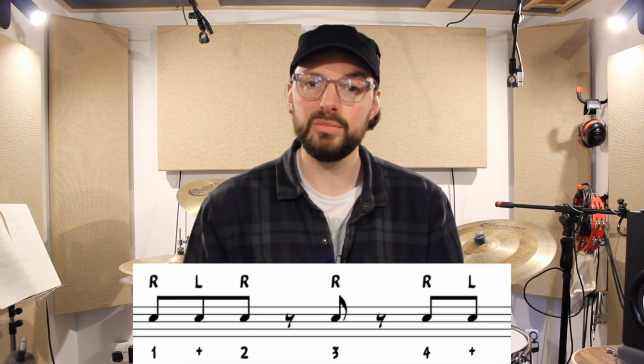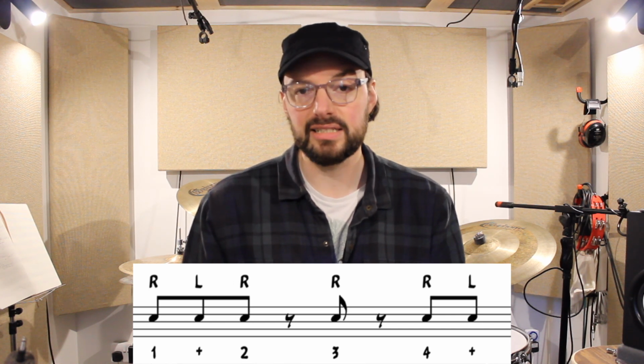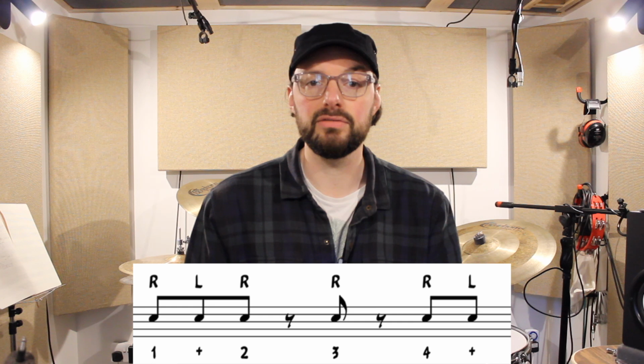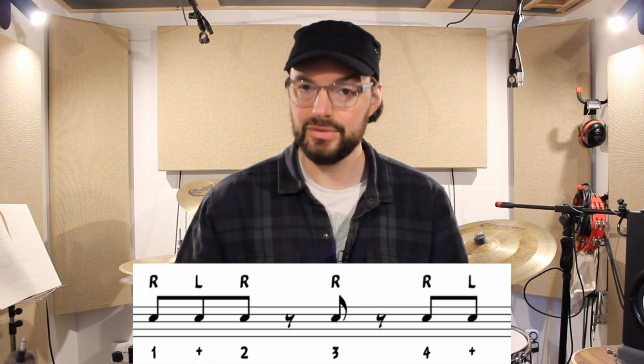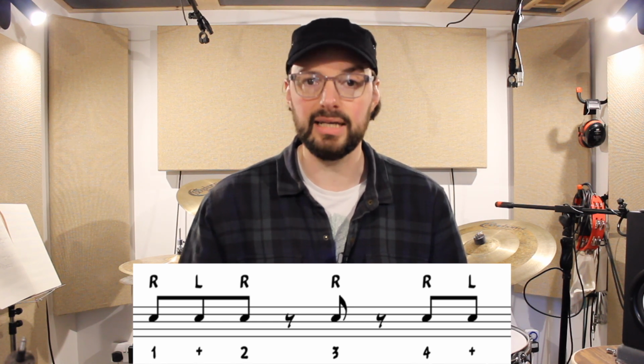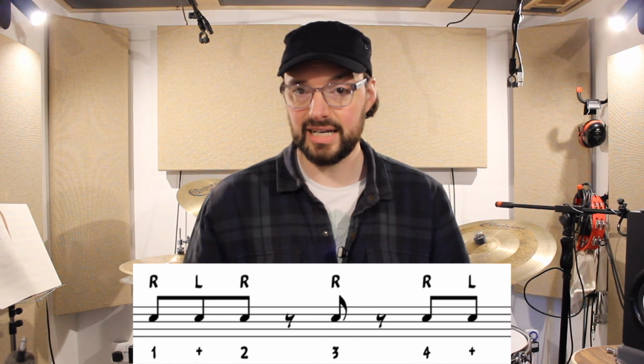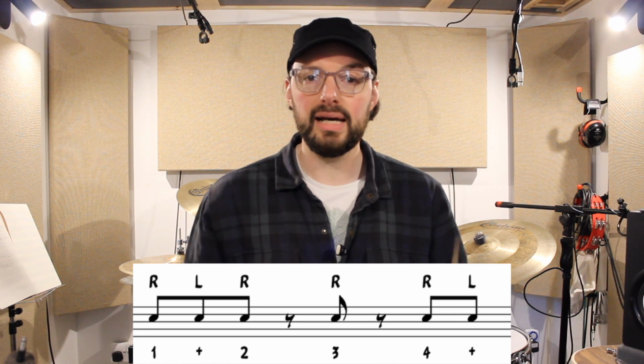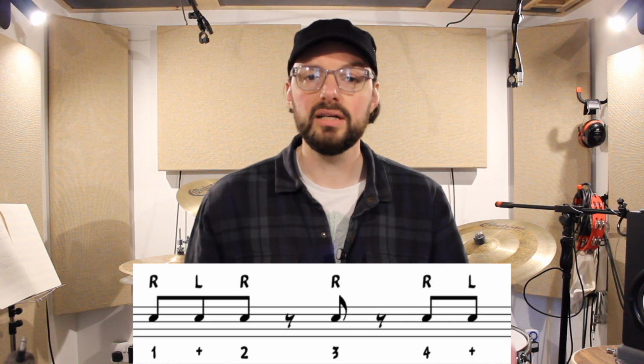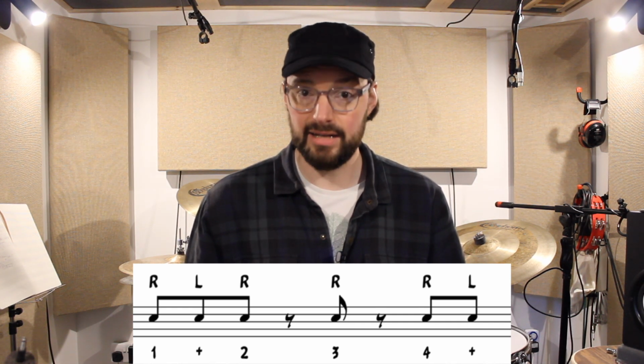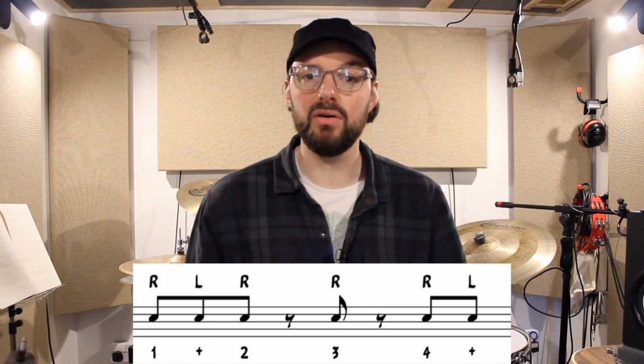And this is where we're going to move from eighth notes and have some eighth note rests within there. So in this exercise, we have eighth note rest on the and of 2 and on the and of 3. So because we're dealing with eighth notes the whole way through, we need to change our counting now to 1 and 2 and 3 and 4 and. So this exercise is going to go 1 and 2 and 3 and 4 and. Let's try that again. 1 and 2 and 3 and 4 and.